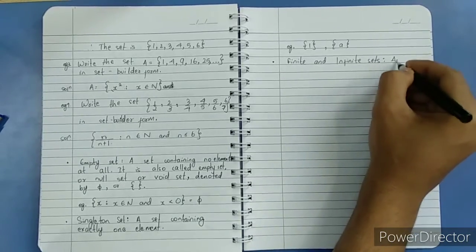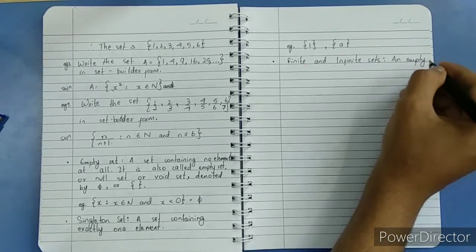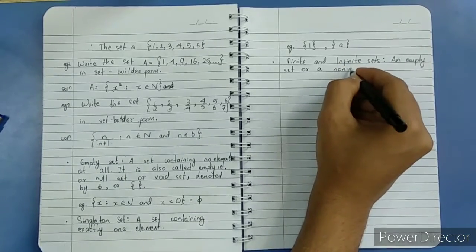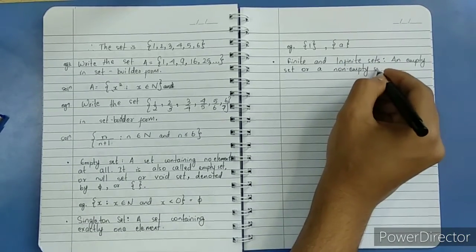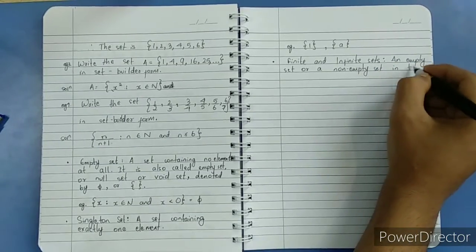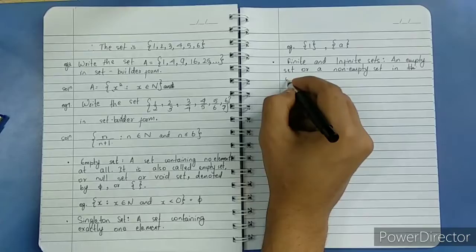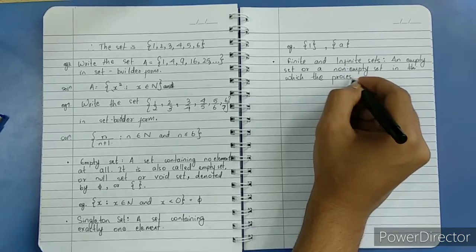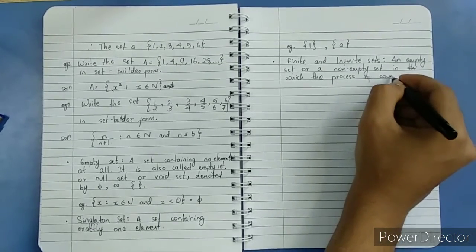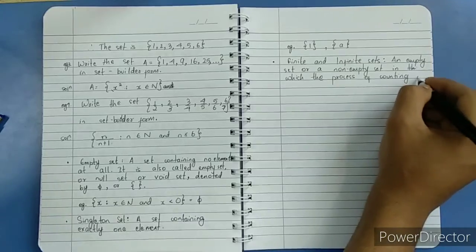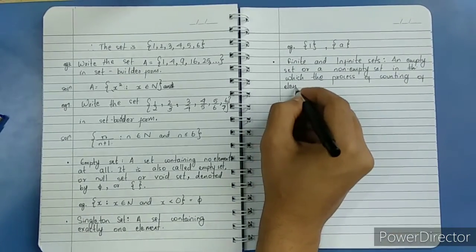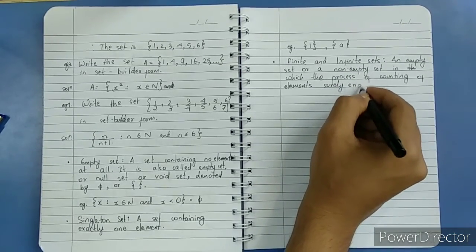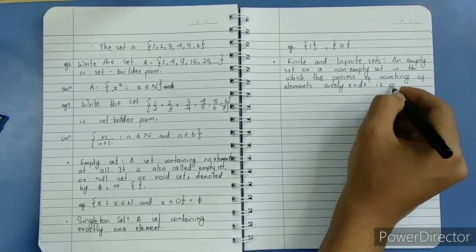So an empty set or a non-empty set in which the process of counting of elements surely ends is called a finite set.